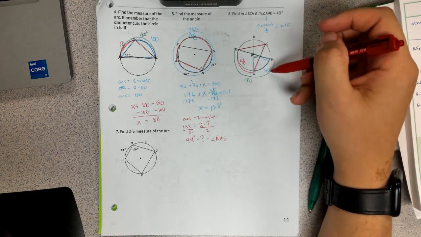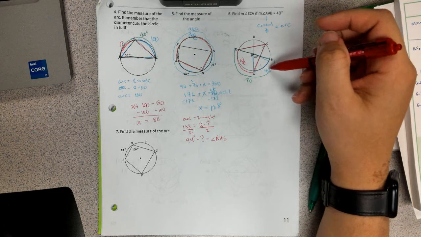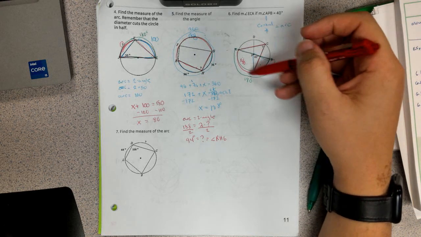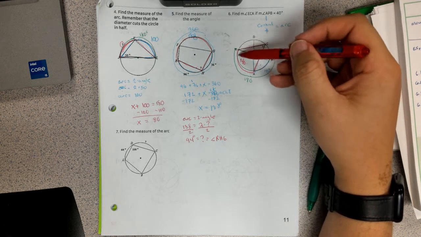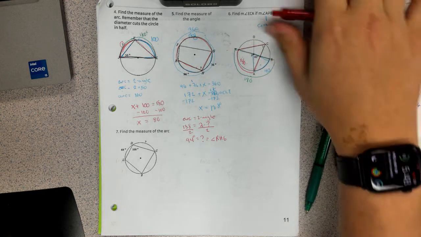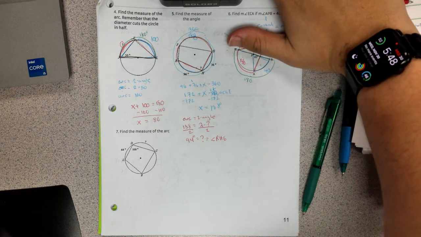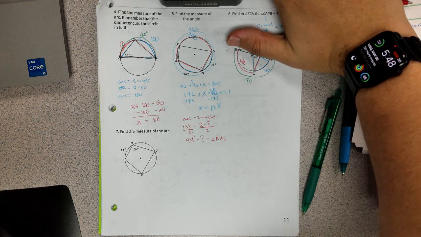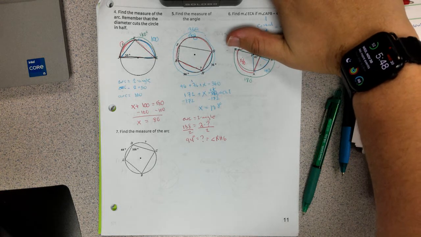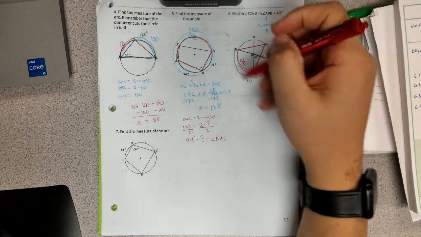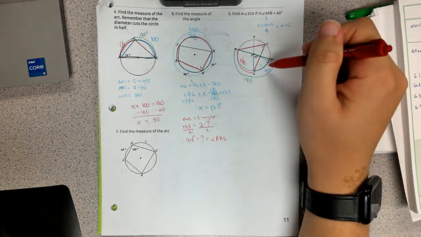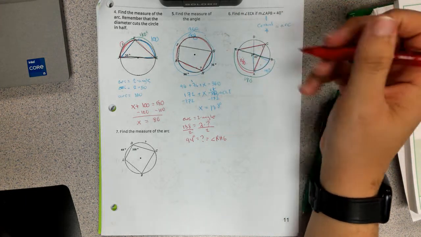We had a central angle, which gave us the 40 for this arc. We had a diameter, which tells us that this whole side here, arc EAB, is a semicircle, which means that it's 180. So then I can find that other piece, which is 140.